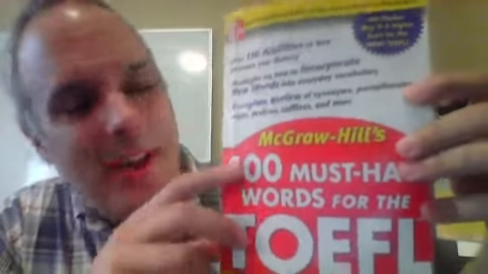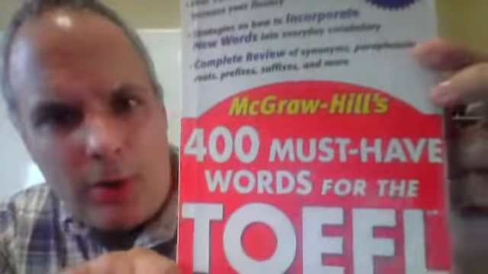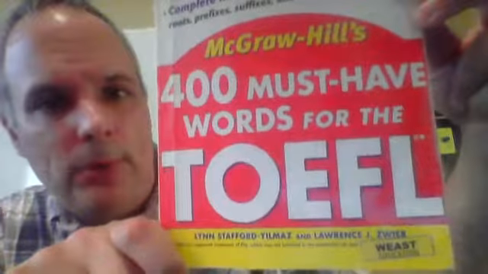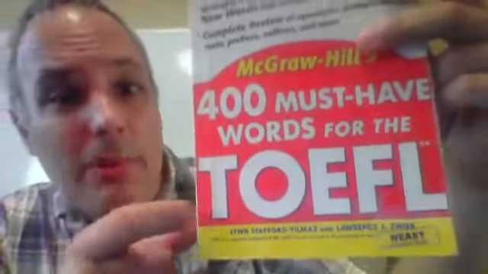Hi, English learners. Today we're going to look at this book, 400 Must-Have Words for the TOEFL. Now, I know this is TOEFL, but really this is just a great vocabulary book, okay? So if you're doing TOEFL, TOEIC, or the SAT, or any of the other big tests, this book can help you with the vocabulary, okay? And you don't need to buy it. We can just talk about it, so make sure you understand.